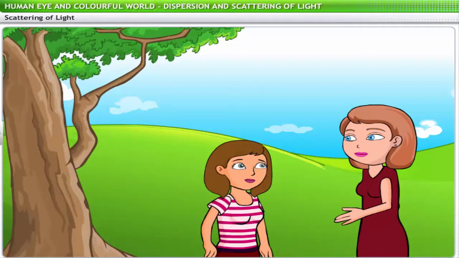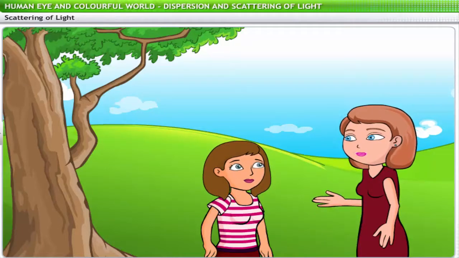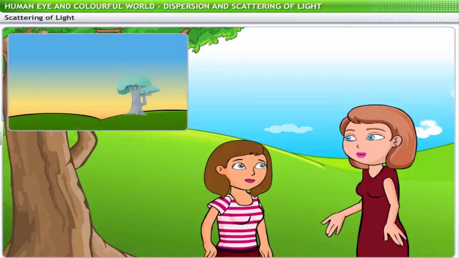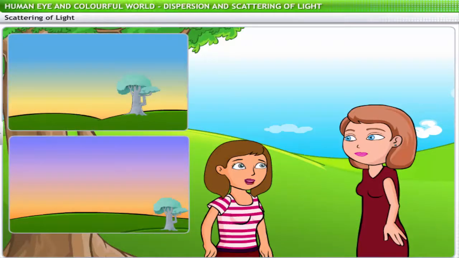Now, another question for you. Can you tell me why the sky appears blue in color? Well, that is the natural color of the sky, I guess. If the natural color of sky is blue, then why does it appear red during sunrise and sunset? I'm not sure. What's the reason behind it? Is it due to refraction of light as well? Not quite. It's the result of scattering of light.